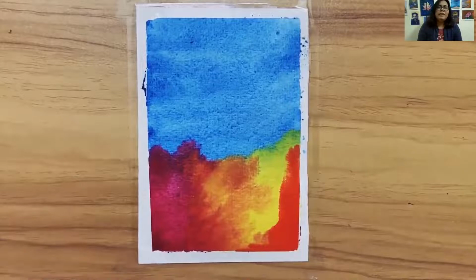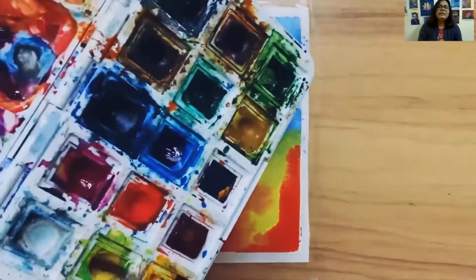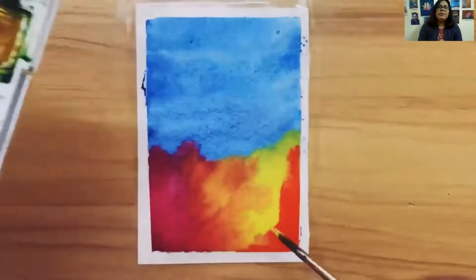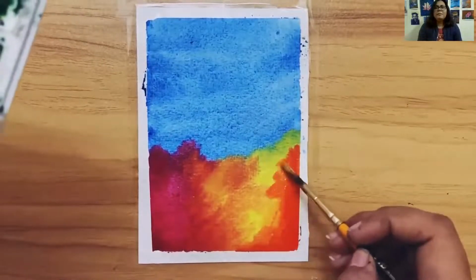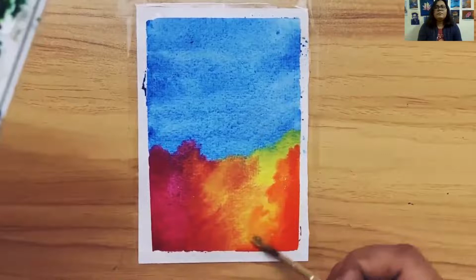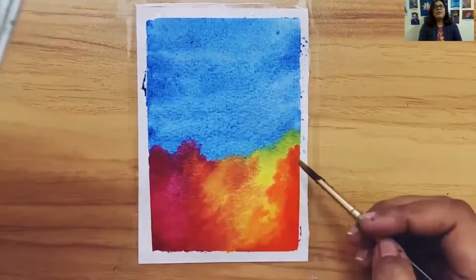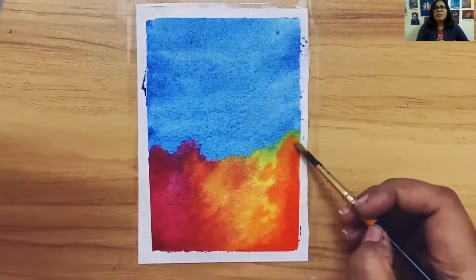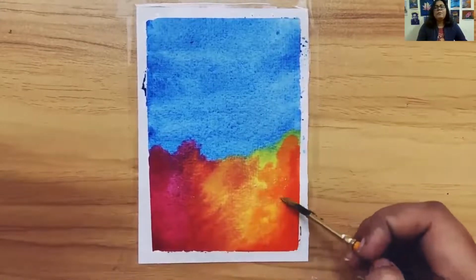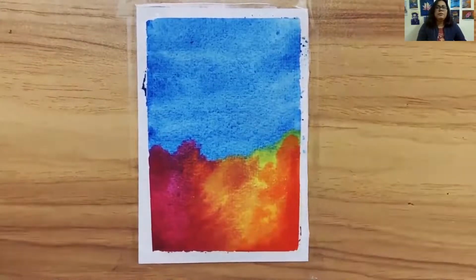Nicely mix it up. Take the yellow color, take the red color. Keep on taking the yellow and the red color. Take the orange color. Nicely mix it up. It's very, very random. You can do it any way you want. You can also avoid using this orange color as well. You can directly use your pink color and your yellow color only.